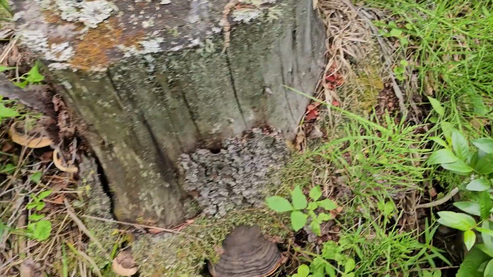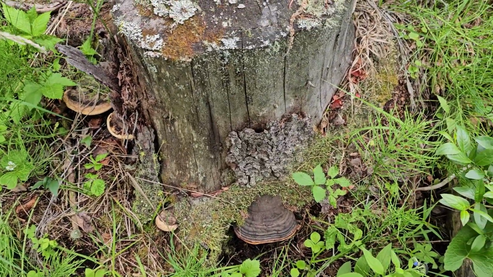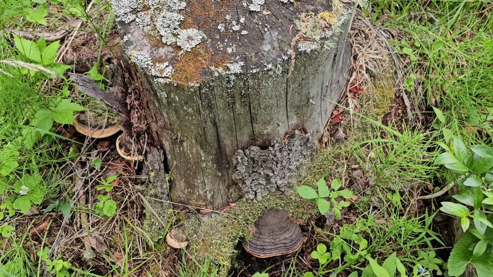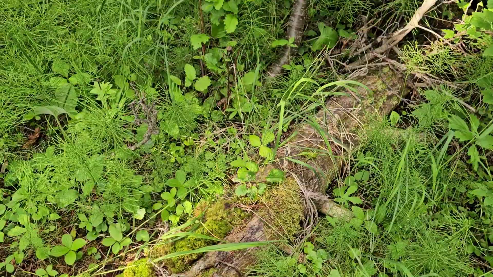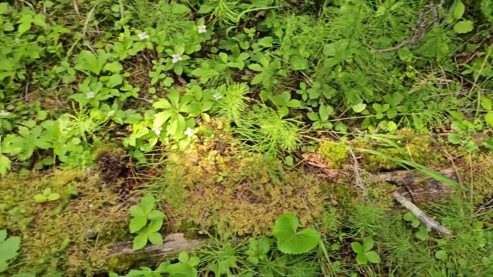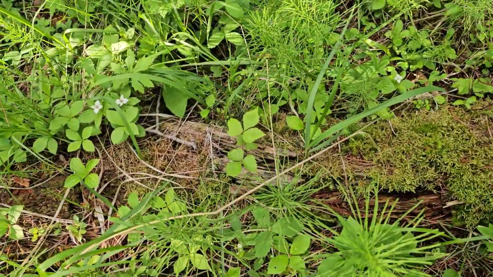But yeah, pretty interesting. Yet another example of the things that break down plant material when it dies here. Okay, here's a good example of a log that's been sitting here for quite a few years. Don't even know what kind it is, to be honest.